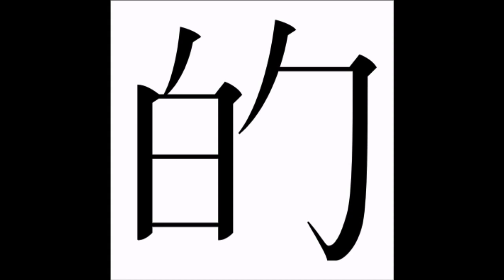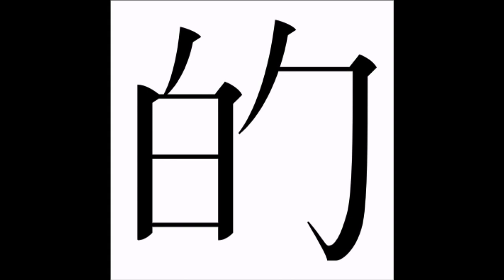There are 8 strokes in this character. The left-hand side has 5 strokes, and it means white. The right-hand side has 3 strokes, 勺, and it means spoon. So you write the left-hand side first and then the right-hand side. Okay, so let's try it one more time. 1, 2, 3, 4, 5, 6, 7, 8.